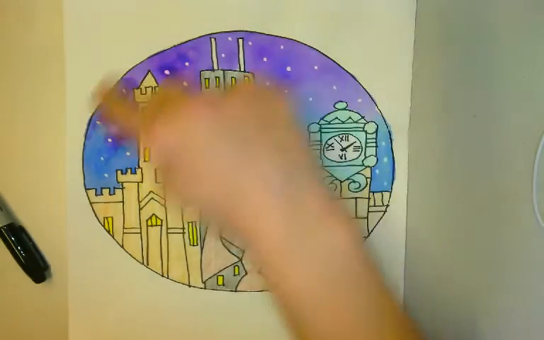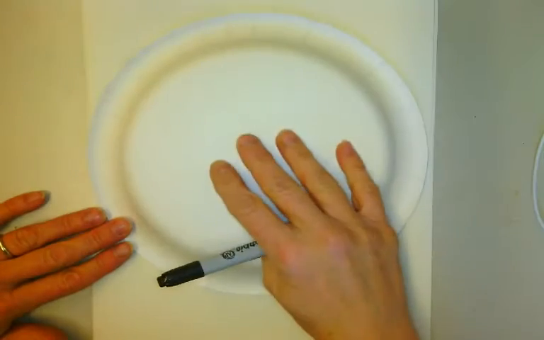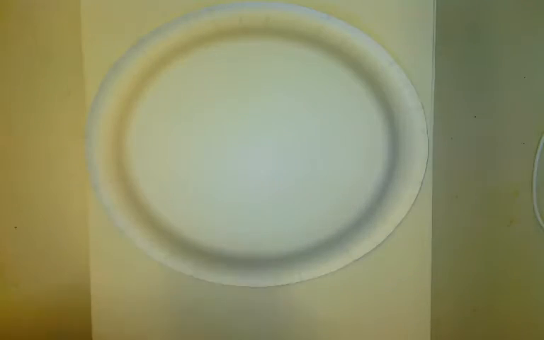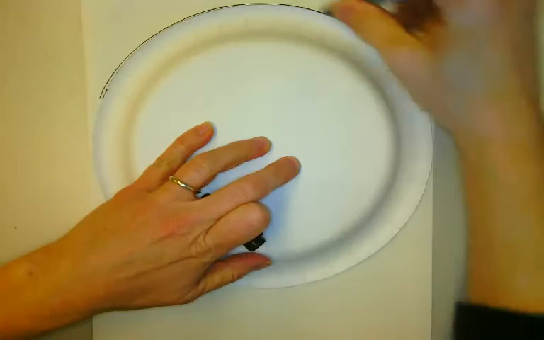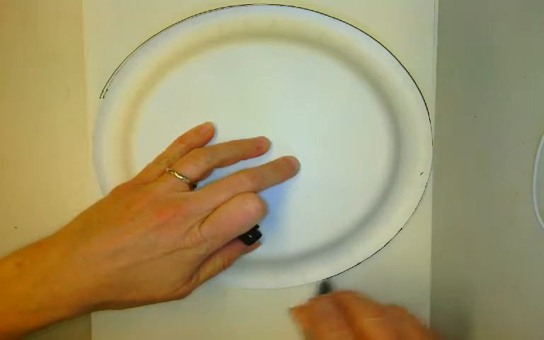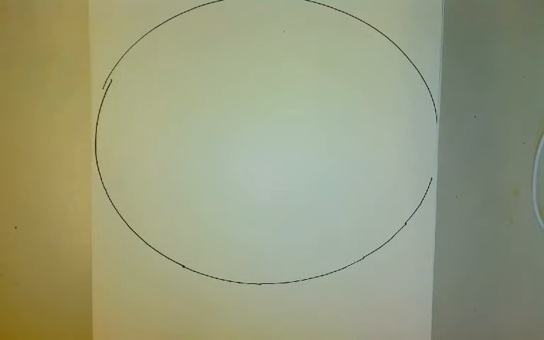So we are going to be drawing in a circle shape. What you're going to need is your paper, and we always start with a pencil. I'm only going to draw with marker because I want you to be able to see it on the camera. But you're going to find a plate that fits on your paper, and we're going to trace around that circle or that plate. And that's going to give us where we're going to draw the cityscape. Okay?